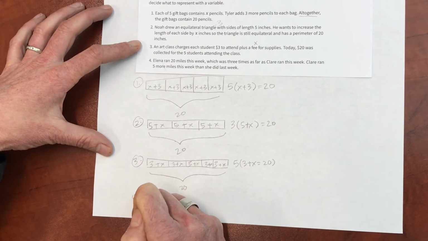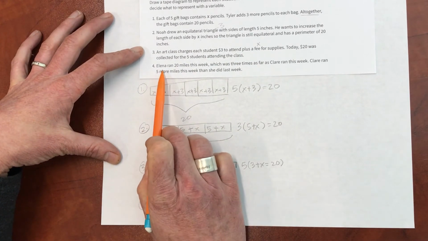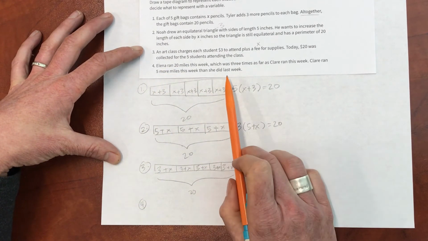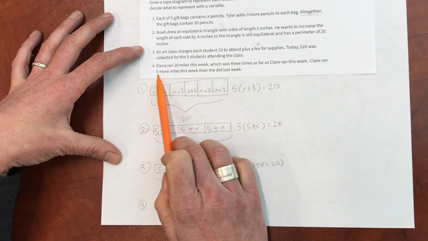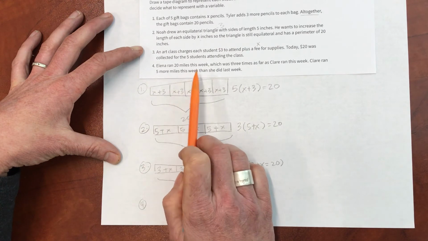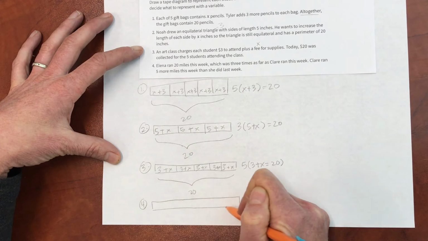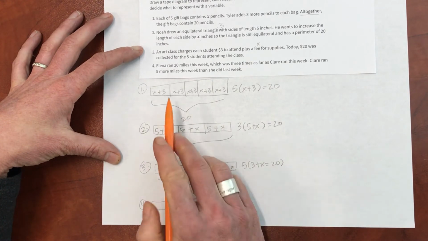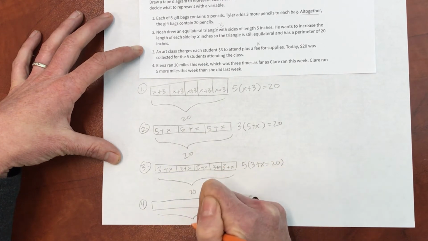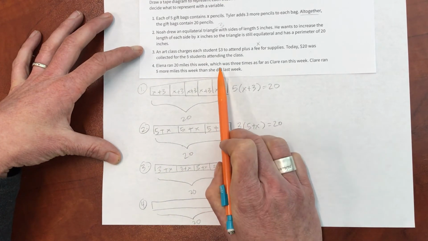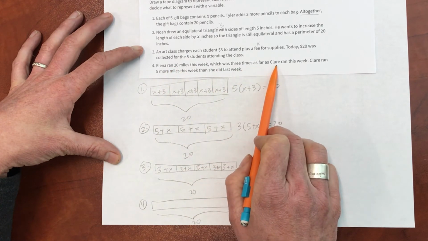And then my last one here, make sure we can still see that. Yep. Now we've got Elena running 20 miles this week, which was 3 times as far as Claire ran this week. Claire ran 5 more miles this week than she did last week. So this one's a little bit more tricky for my brain personally to figure out, but I know the total value of running is 20. And let's see here, Elena is essentially going to be 3 times as far as Claire.